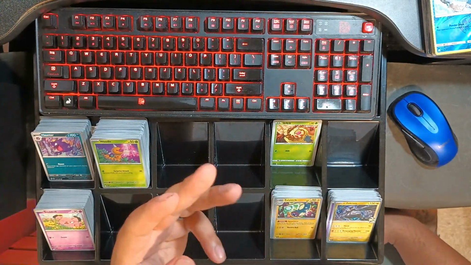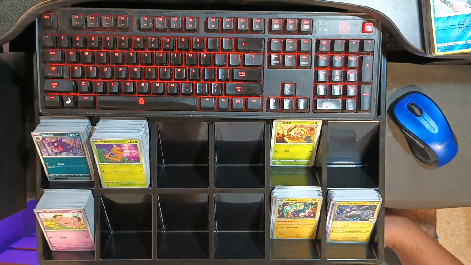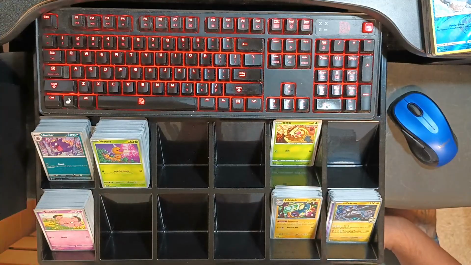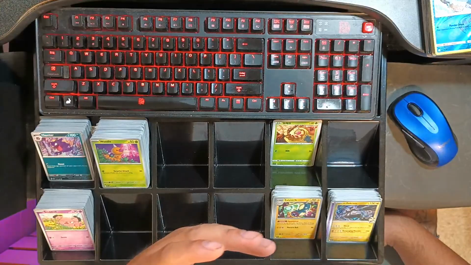And then the third one is cutesy cards. Got a bunch of Clefairy, a bunch of Weedles, whatever it might be. There's a lot of people that look for those cards. Mimikyu, like the cute cards, right? Pikachu, Snorlax.